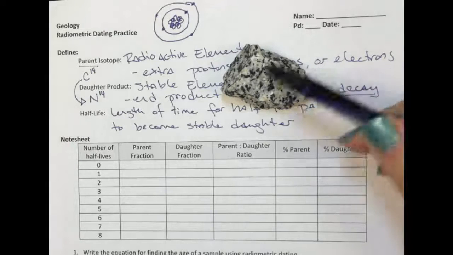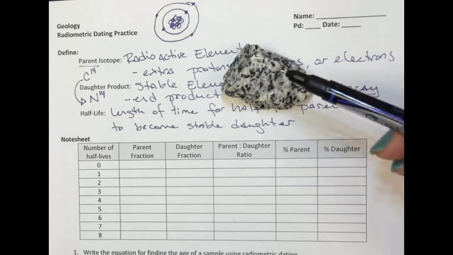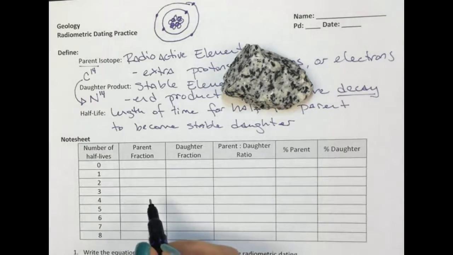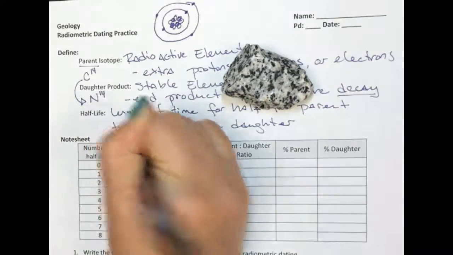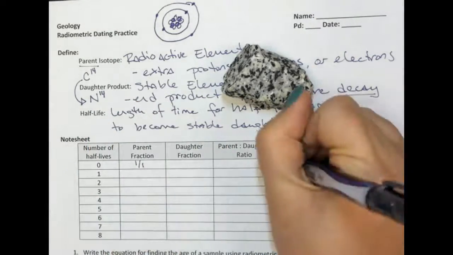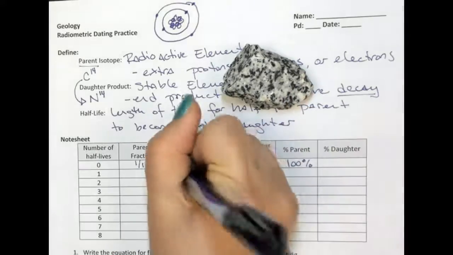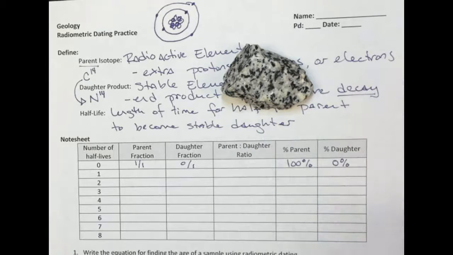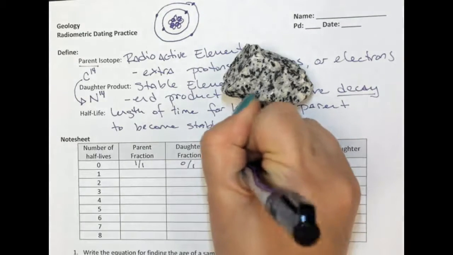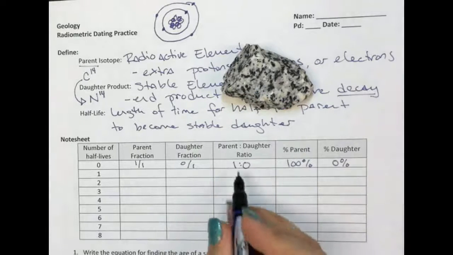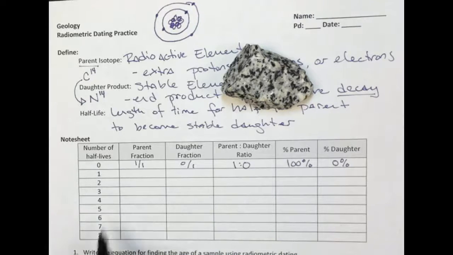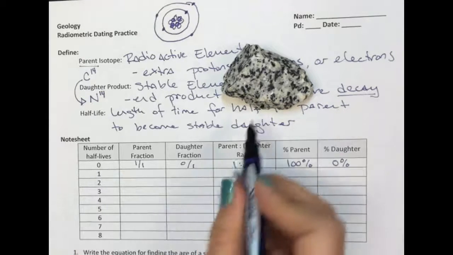So imagine this got 100% radioactive isotopes when it's fresh. No time has passed at all. No half-lives. So we're looking at a parent fraction of 1 over 1. It's 100% parent. It is 0 over 1 daughter fraction because it's 0% daughter. It's all radioactive, and the ratio is 1 to nothing. For every one parent, there's no daughters, because that's the beginning of time. That seems silly, but we're working on a pattern here. So we start off at the base, right when the rock is new.